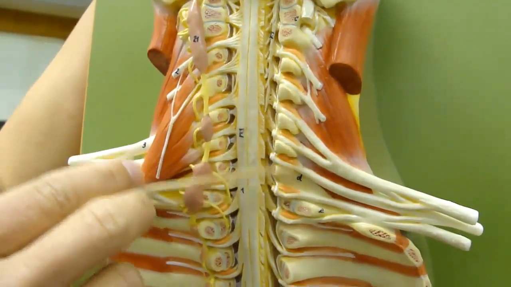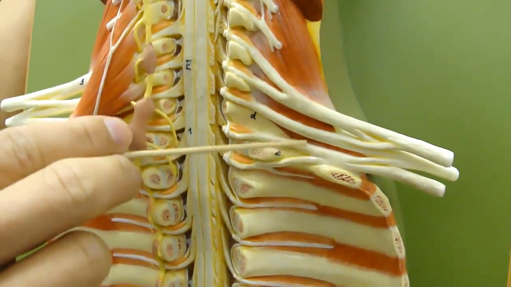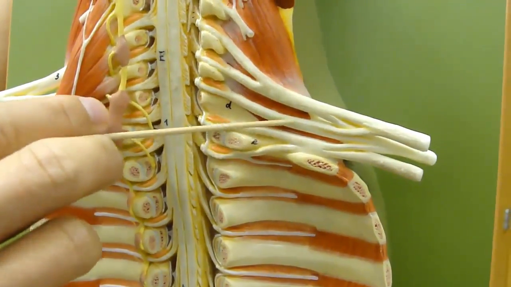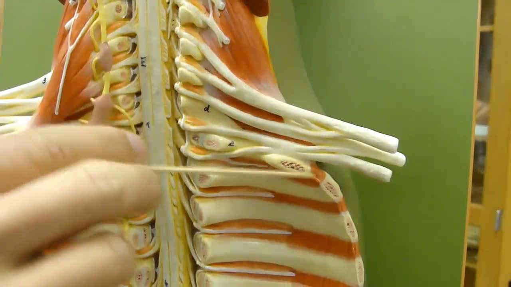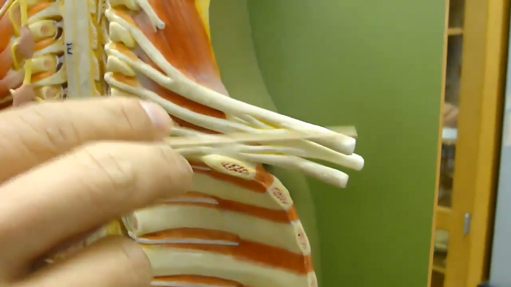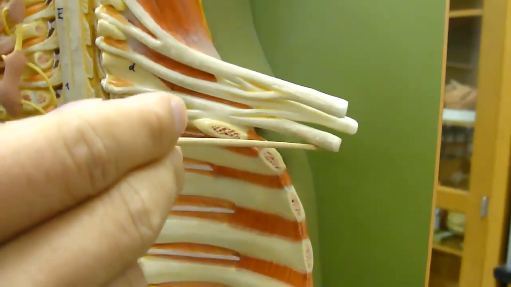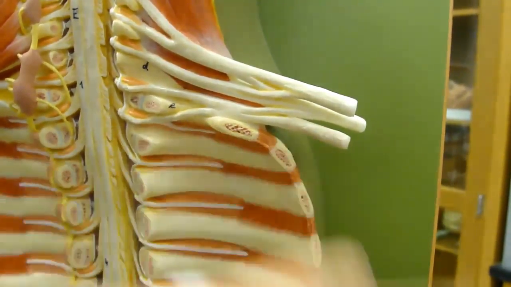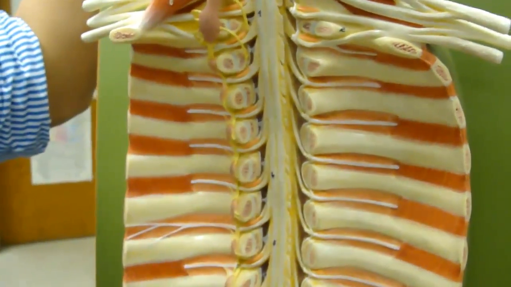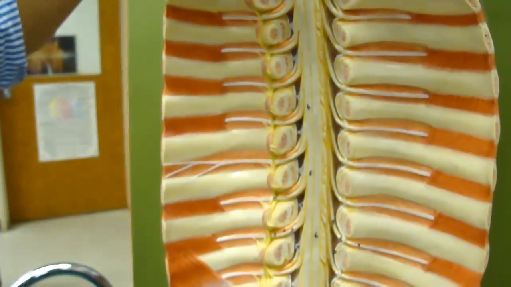The ventral rami will come together, they make the trunks: the superior, middle, and the inferior trunk. And the trunks will branch up and get into the divisions. And then the divisions will come together again to make the lateral, posterior, and the medial cords. And the cords in turn will turn into your peripheral nerves that control the skeletal muscles on the upper extremity. Okay, that we show in a different model.